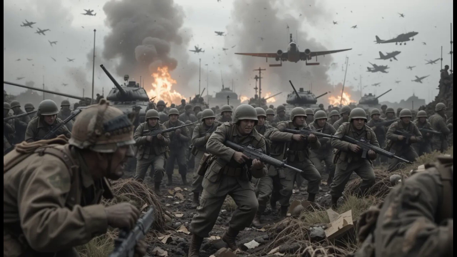The resistance also helped to boost morale within occupied countries and provided the Allies with valuable intelligence. The efforts of resistance movements were particularly important during the lead-up to the D-Day invasion, where French and other European resistance groups played a crucial role in gathering information and sabotaging German defenses.